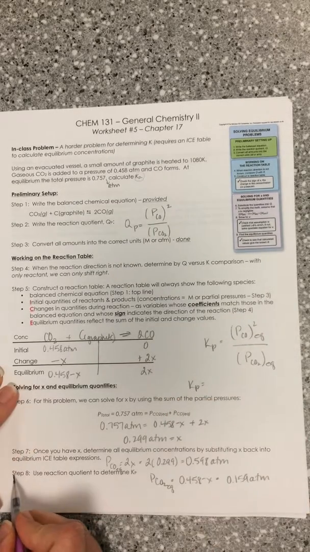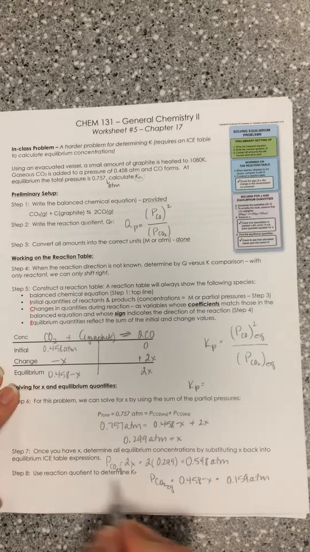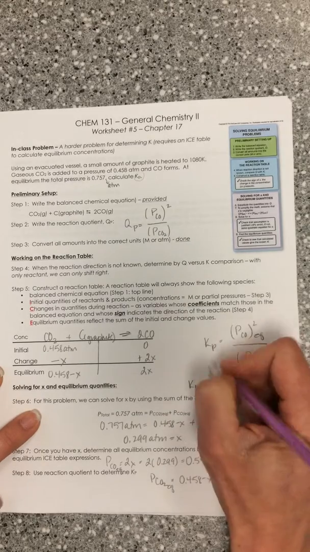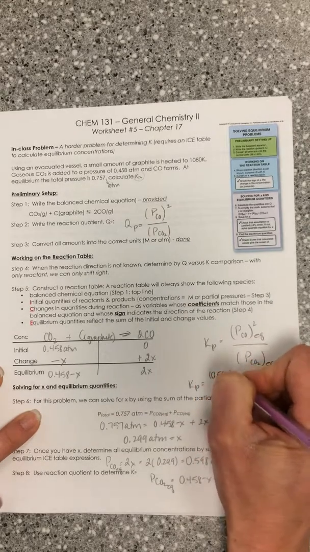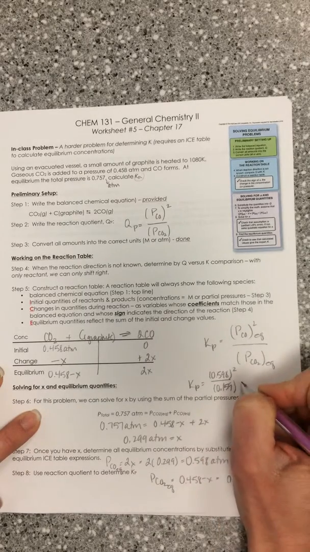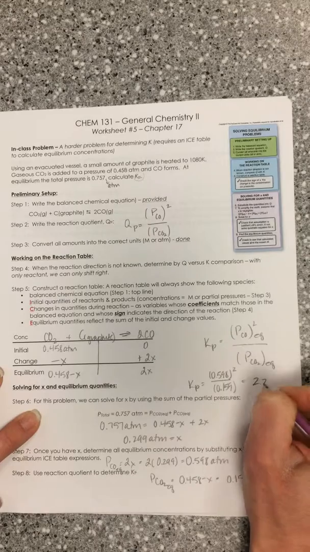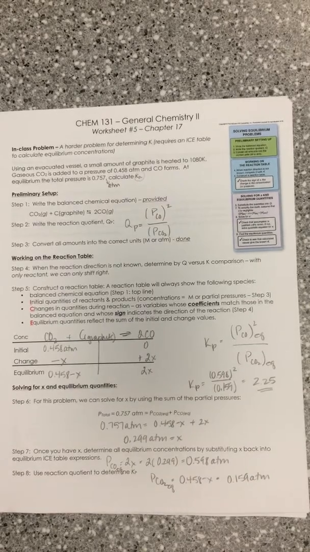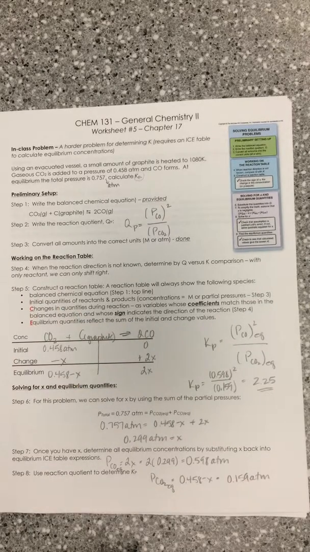That's what step 8 is: use the reaction quotient to determine Kp. So Kp, being the equilibrium pressures of both of these, is 0.598 squared over 0.159, and it's equal to 2.25. We're going to work through a number of sample problems now that all tend to involve ICE tables, that all tend to involve using some type of method to solve for x to determine what your equilibrium concentrations are.